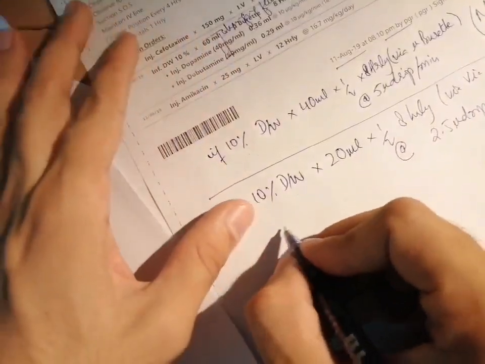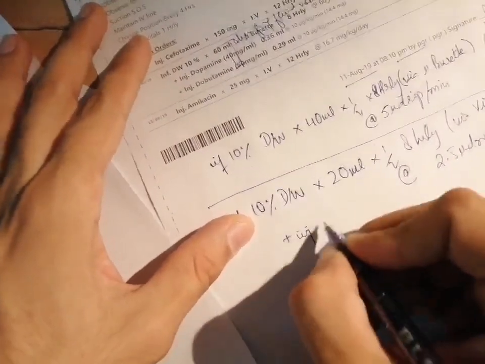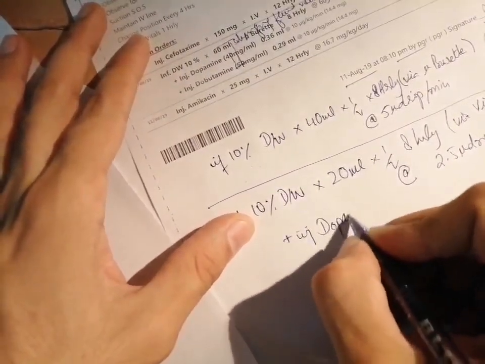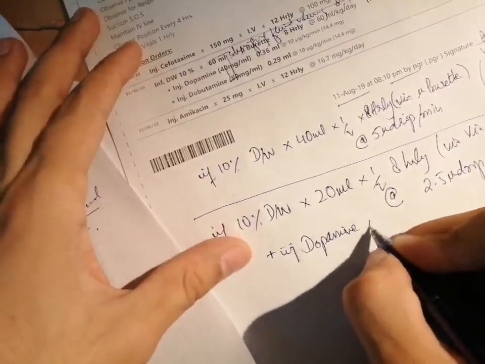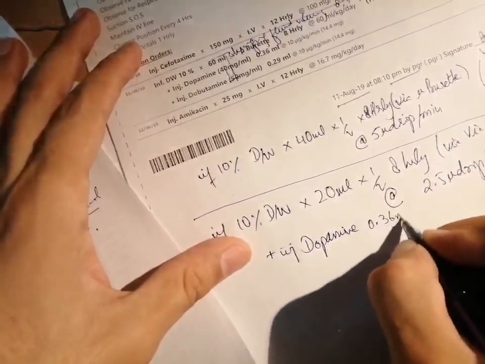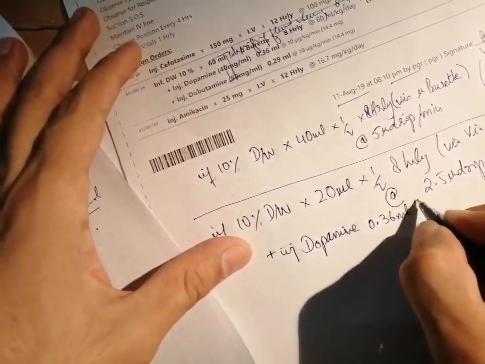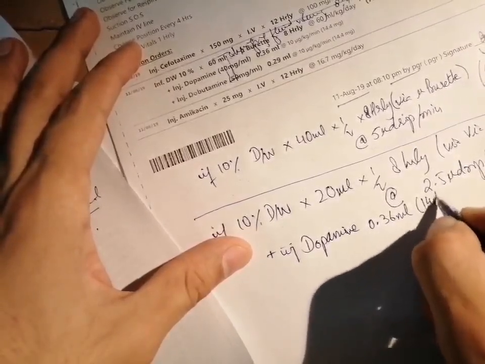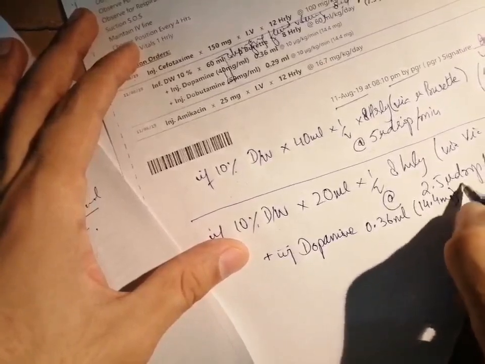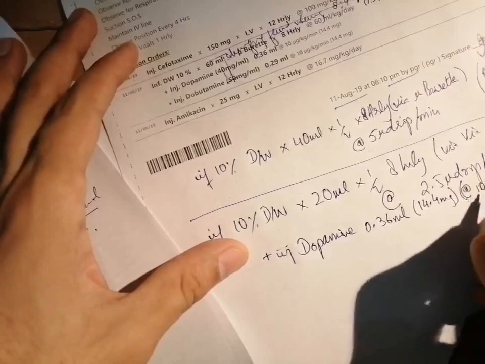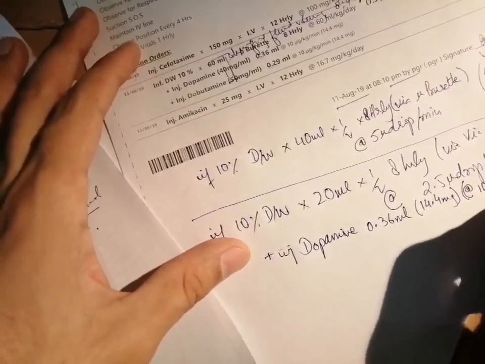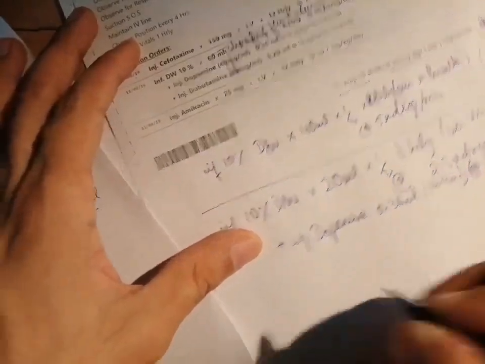Here I am adding plus injection dopamine 0.36 ml, which is 14.4 milligram, which is at the rate of 10 microgram per kg per minute, right?